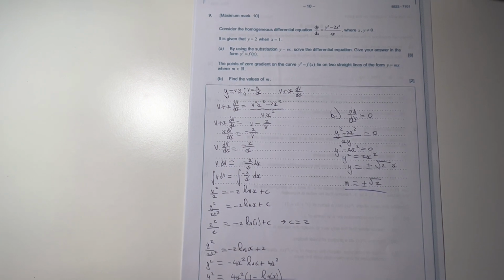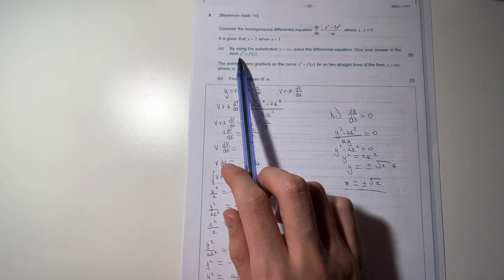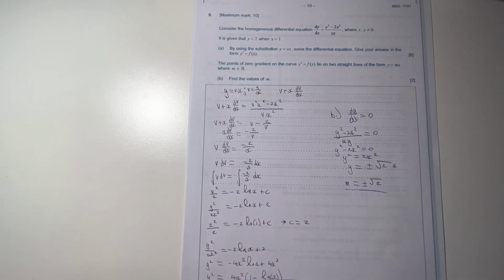What the question is asking me to leave it in the form of y squared is equal to f of x. So all I need to do here is bring this 2x squared to the other side. So y squared is negative 4x squared ln x plus 4x squared. And I can simply simplify this as y squared is equal to 4x squared brackets 1 minus ln x. And that is my final answer for the differential equation.